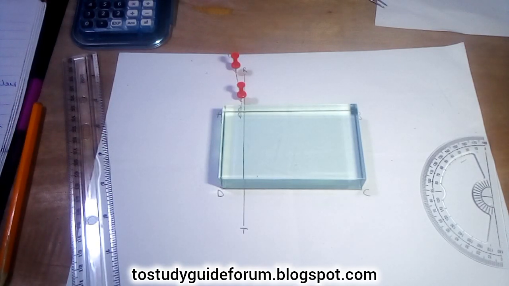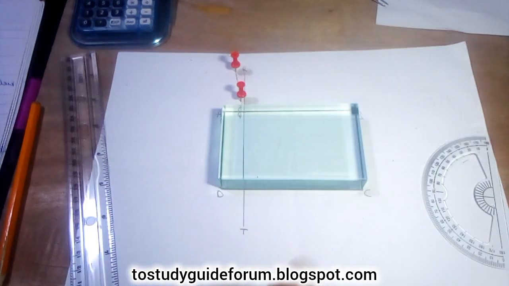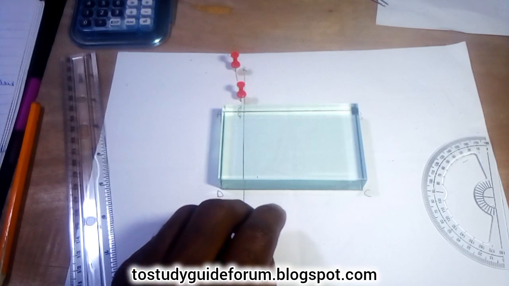So when we look through it, we look through it on the side of the block DC. When I look through it now, I insert it where they appear to be in a straight line. So what I'm going to do now is to look through here and check where they appear in a straight line. From here, I can see it here. I can see it somewhere here. They're in a straight line here.